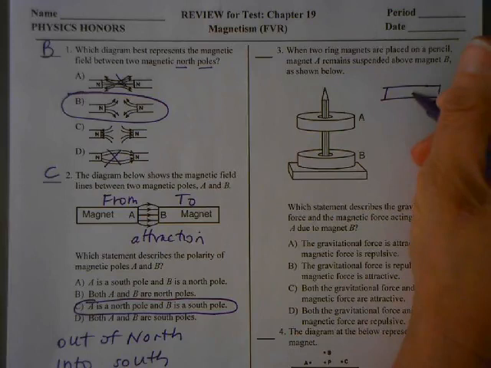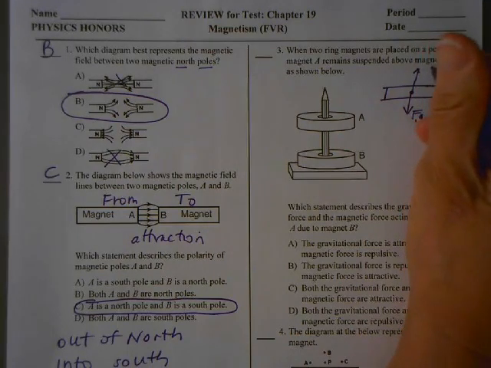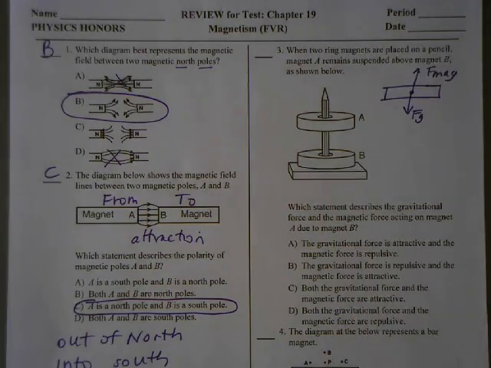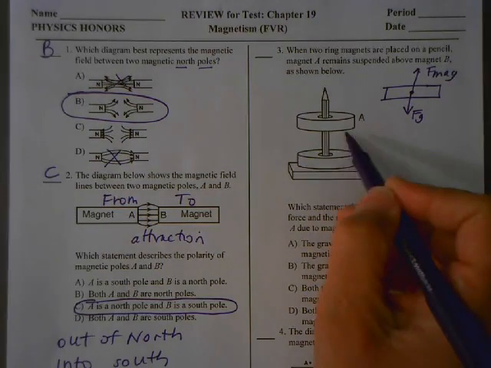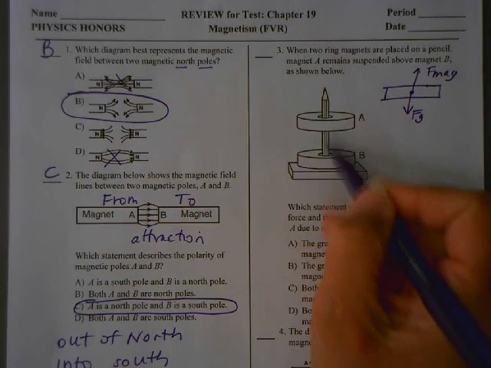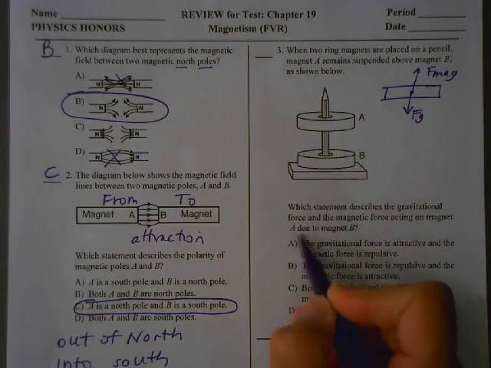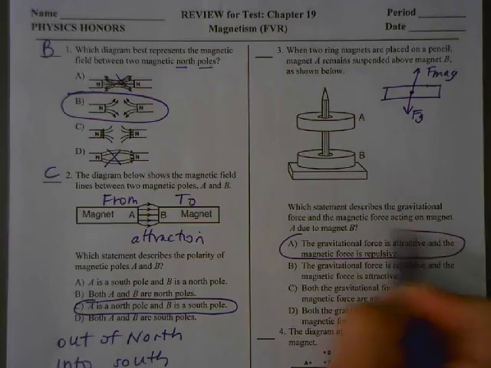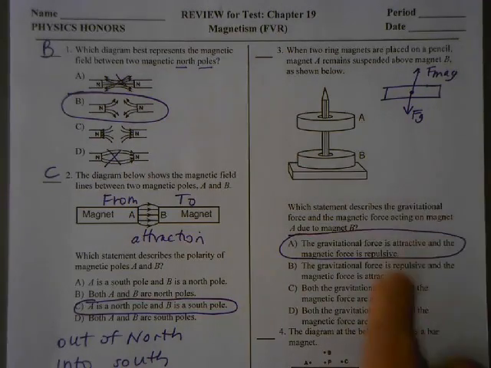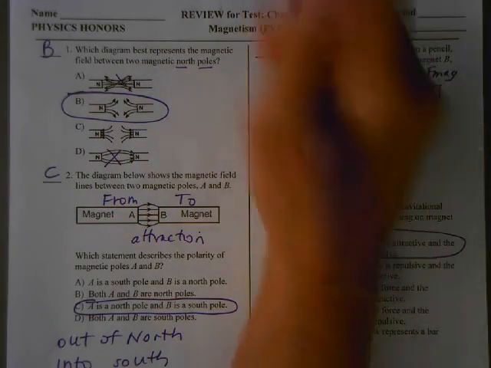We had our weight going down and we had our magnetic force going up. So the gravitational force is attractive and the magnetic force is repulsive because we know that these two magnets are repelling one another. So the answer here is A. And we know that the gravitational force is acting down. So this is A.